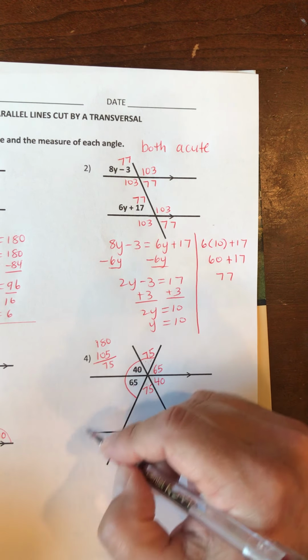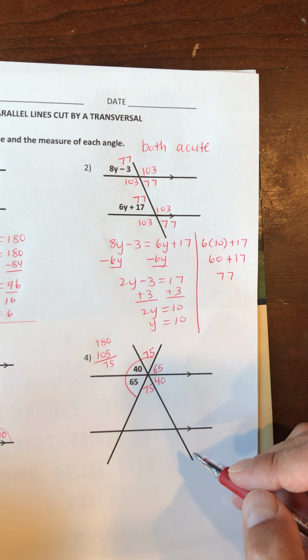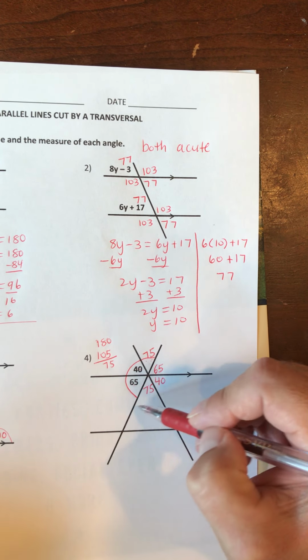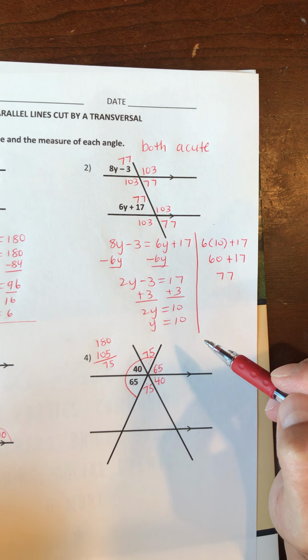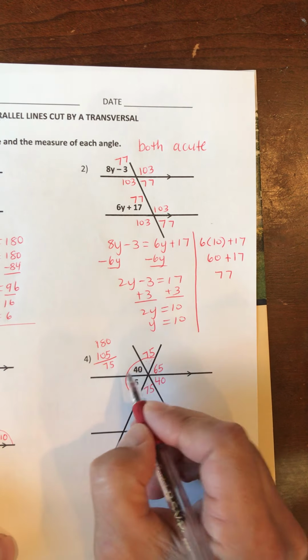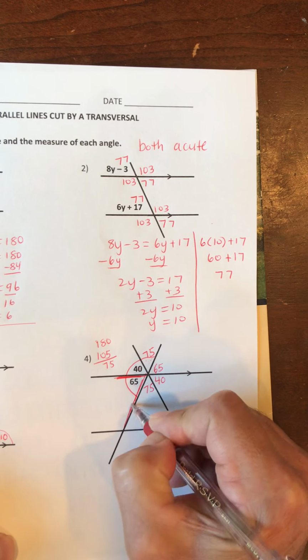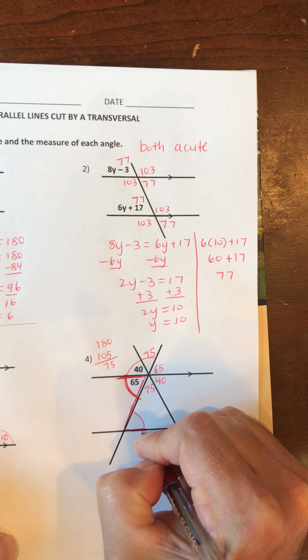Now, to get all these other angles on the bottom, you're going to need one of two tricks. You could do the corresponding angles, but because there's so many angles up here, that might be tough to see. I think the easiest relationship to see is your alternate interior. Remember, that's the Z. So if I do the Z, look, I'm going to trace it in red so you can see it. All right, here's my Z. That means these two, they're going to be equal.